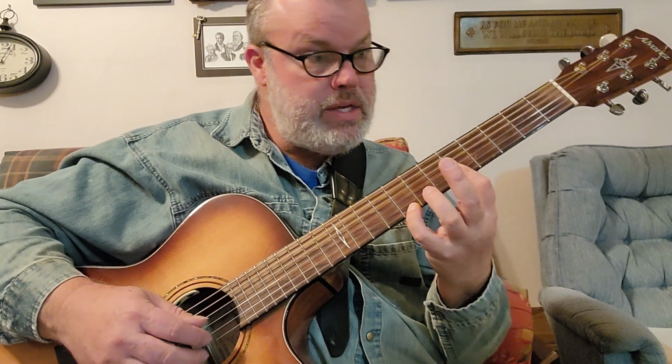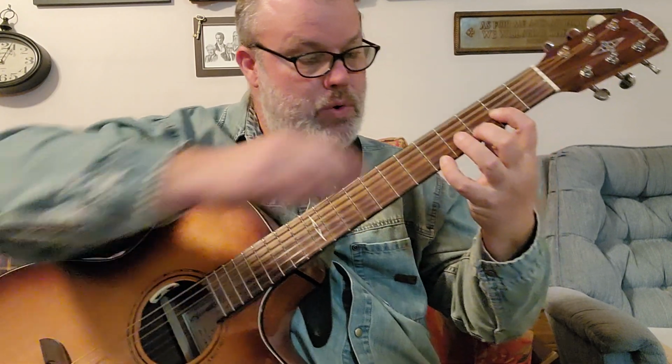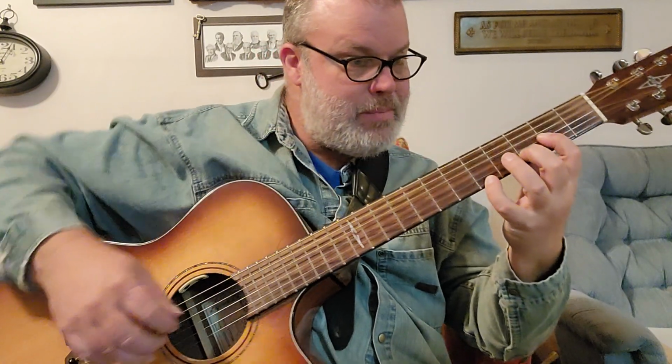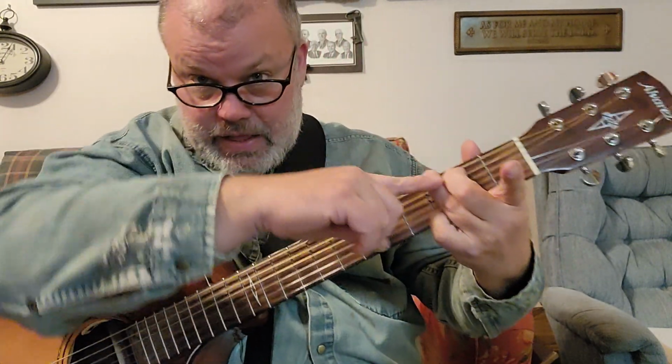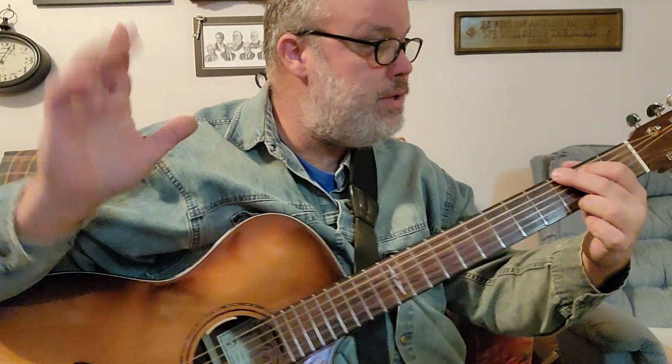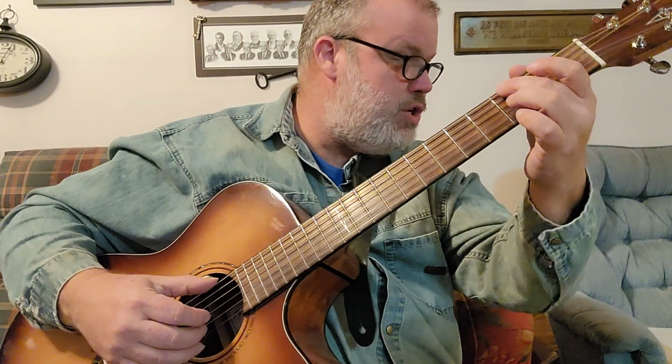So I've got C, D, and again with that D chord that has the A in the melody, and then a G chord. A lot of times I don't even worry about getting this finger on the G chord. I just play this, which is the same as that version of a G chord. So once again, here we've got a G chord with a B in the melody.